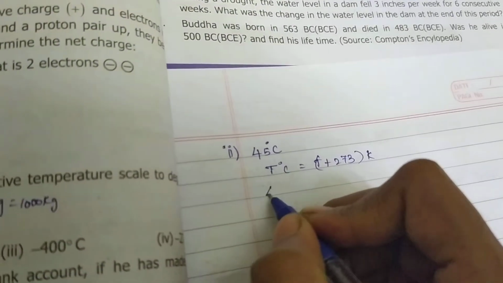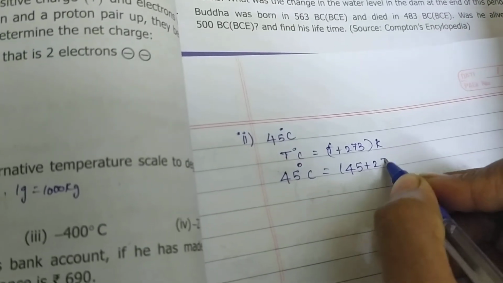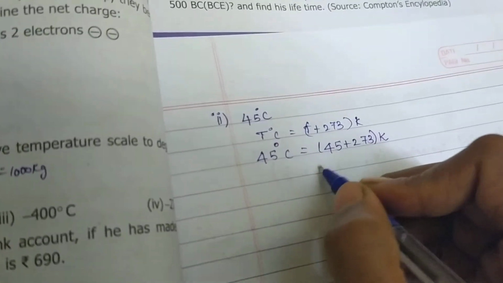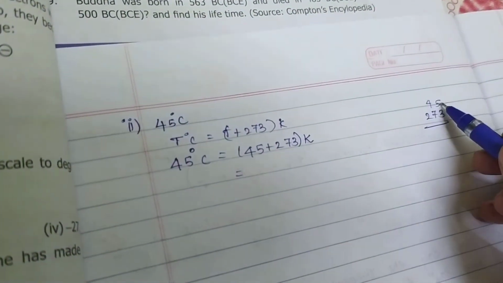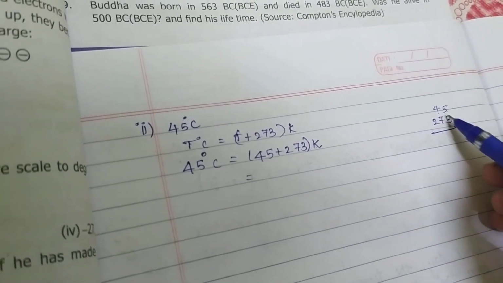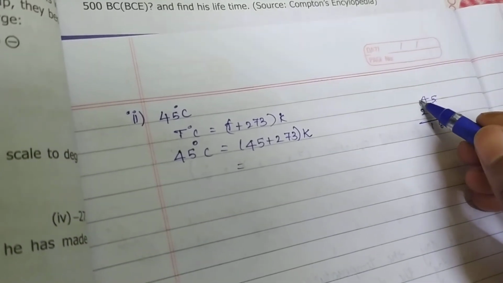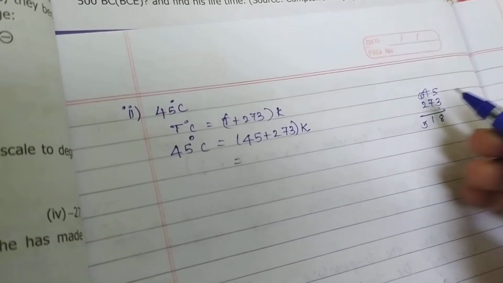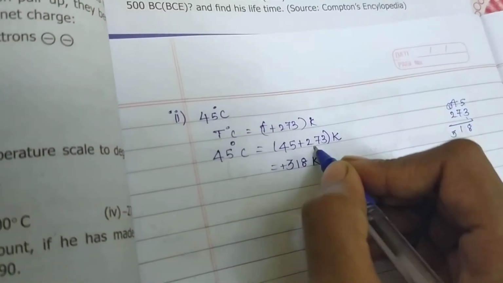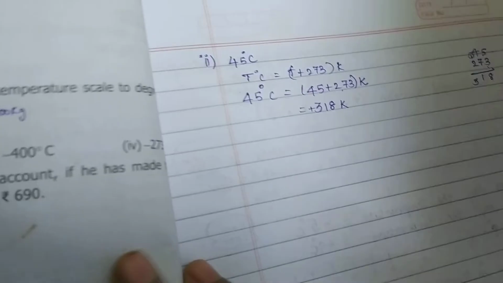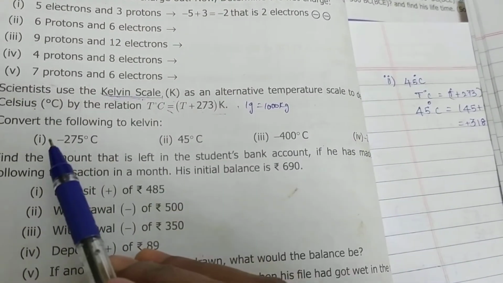So 45 plus 273 gives K. Ones add to ones, tens add to tens. 5 plus 3 is 8, 4 plus 7 is 11, carry 1, 1 plus 2 is 3. So I get positive 318 K, because both values are positive. The third and fourth are your homework.